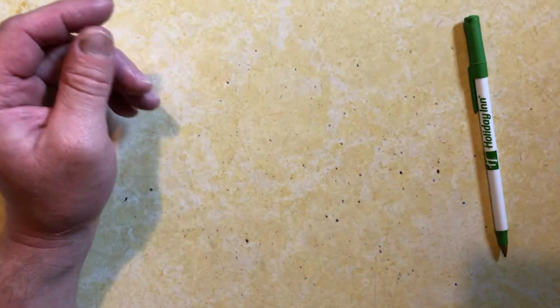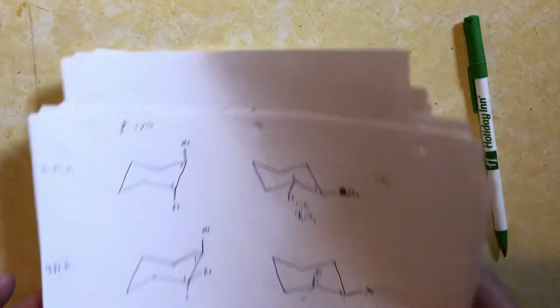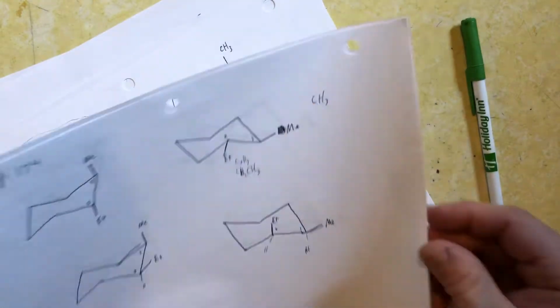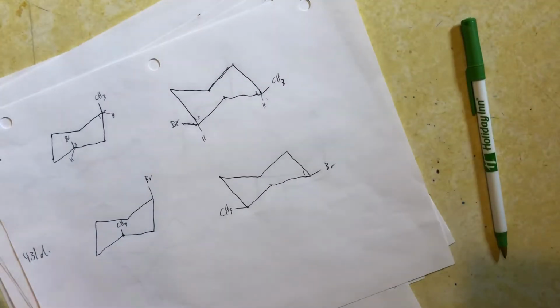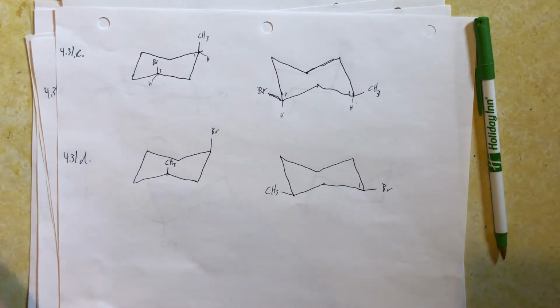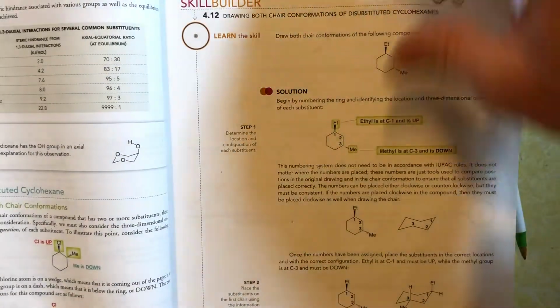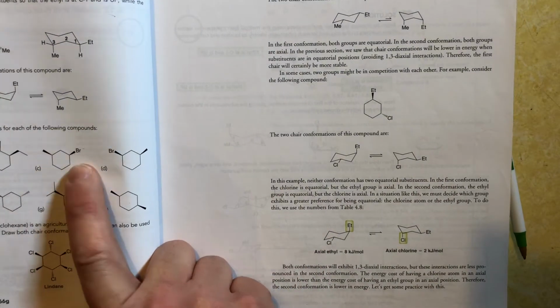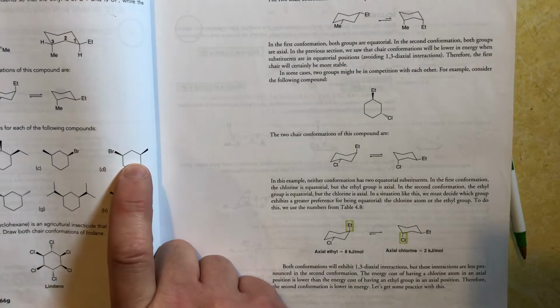Another boo-boo I found when I was going through there, I got a little confused at one point, because when I went to D, I skipped D and went straight to E, and then I got confused. Let me show you what I mean. You probably caught this when I was on this one. So I had a methyl group up and a bromine group up, and then flipped it around.